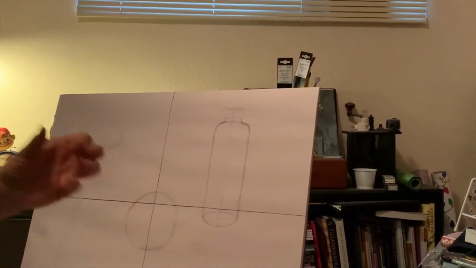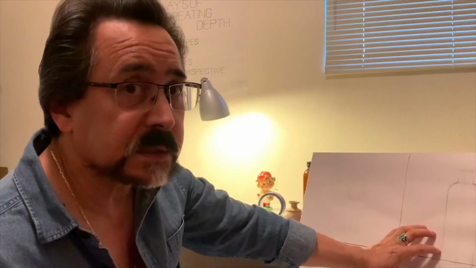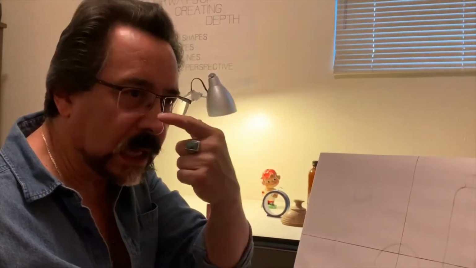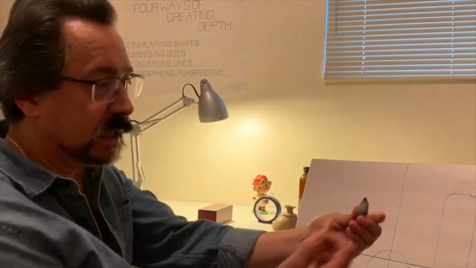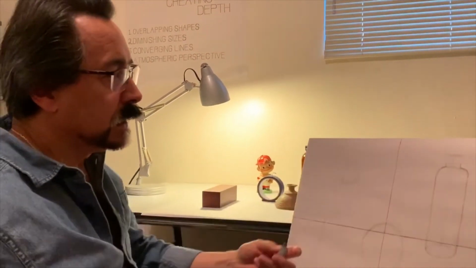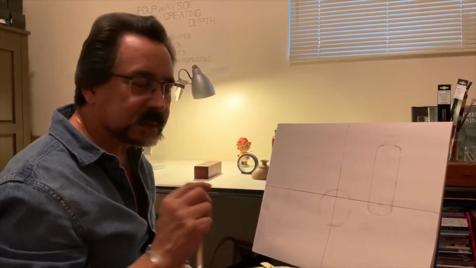So that's how I start to structure my bottle. Remember, every object that we do here must be believable to the eye and mind. So it doesn't have to be perfect. It just has to be believable, acceptable in the mind's eye. Okay? So remember, I've been drawing with this and this. Nobody draws once and then it's perfect. I do many lines, I erase many times.